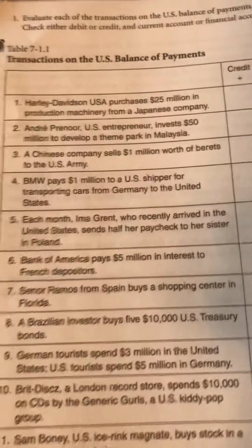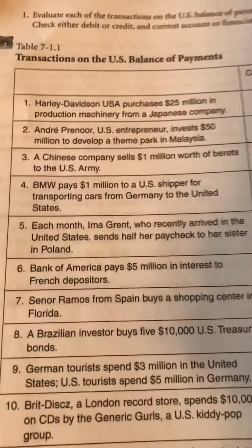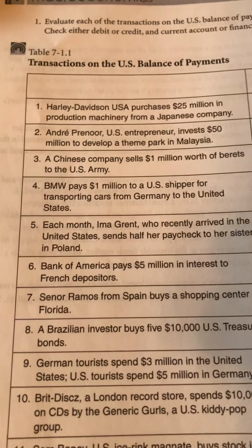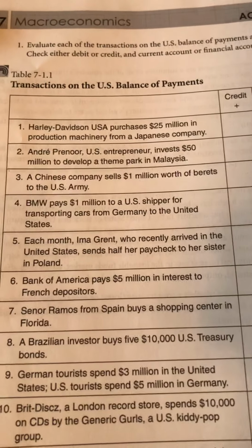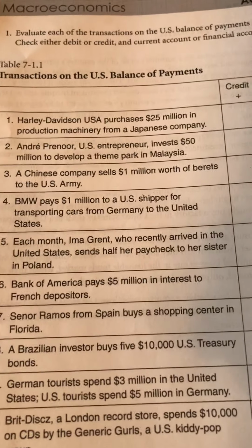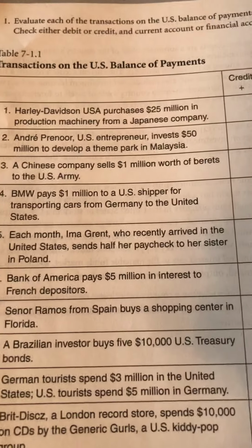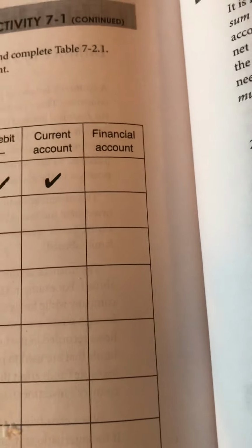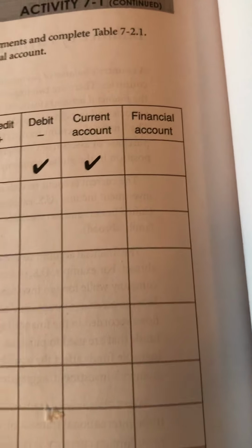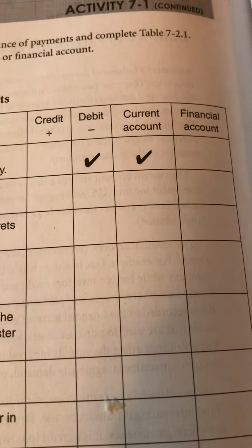Number 8, let's hear from Willamai Kirk. Oh my God, Mr. Gurney, I'm going to get this wrong. I don't know it. Number 8, Willamai, a Brazilian investor buys 5 $10,000 U.S. Treasury bonds. Those are going to be in the financial account. Those are financial instruments like bonds and stocks. And since it's a Brazilian person, that's going to be money flowing into our country, or a credit.